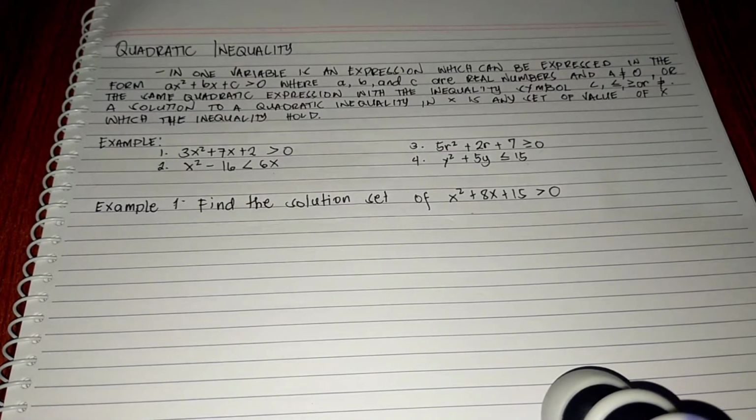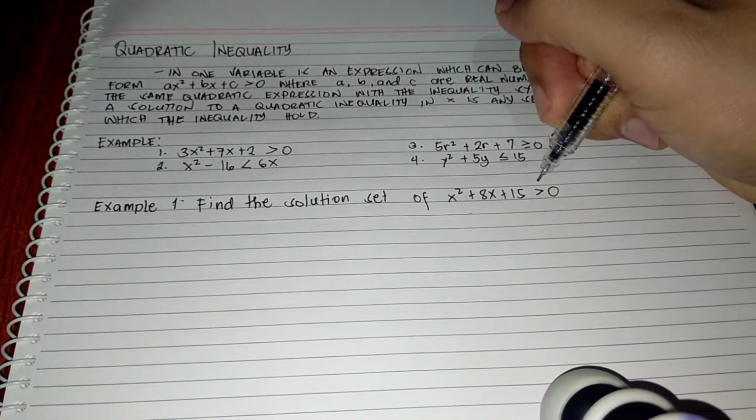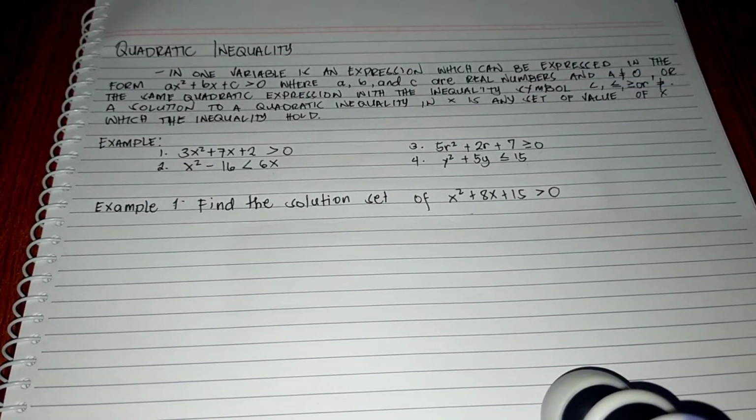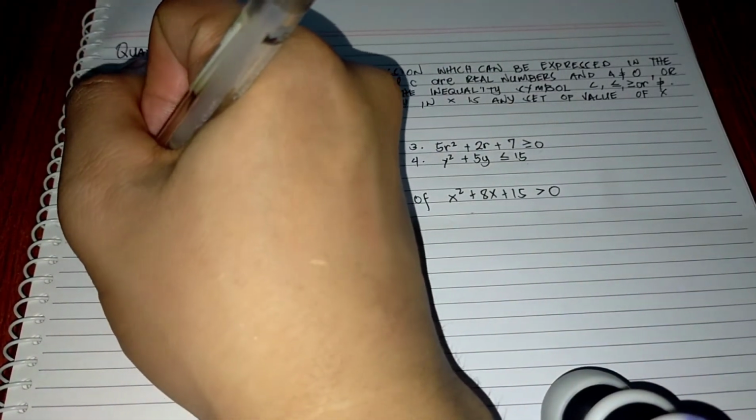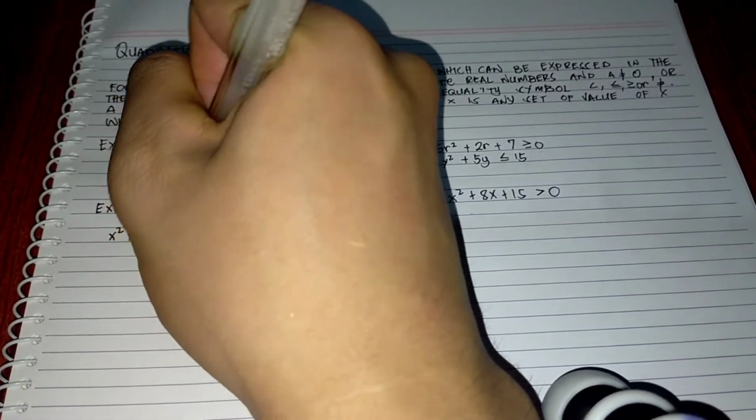So, una po natin gagawin ay papalitan natin yung symbol na greater than ng equal sign. Okay? So, para mapalitan natin siya, dito natin yung solution. X squared plus 8x plus 15 is equal to 0.